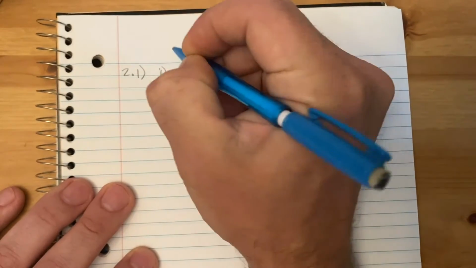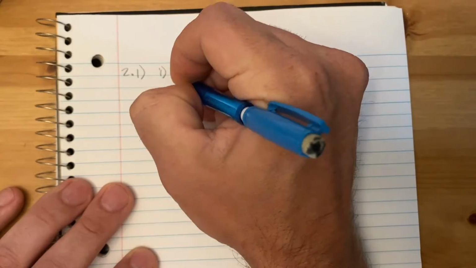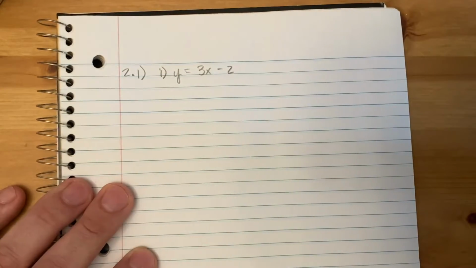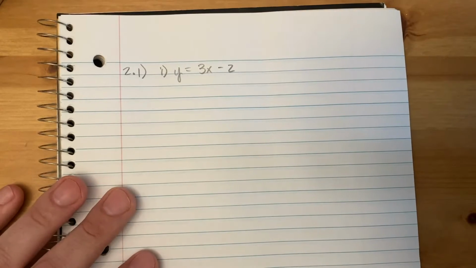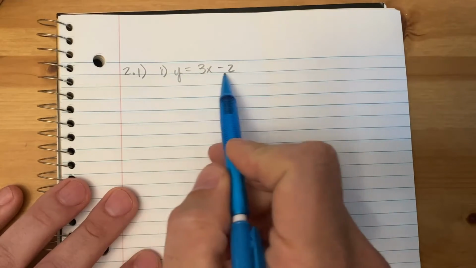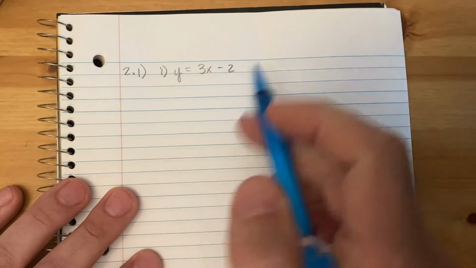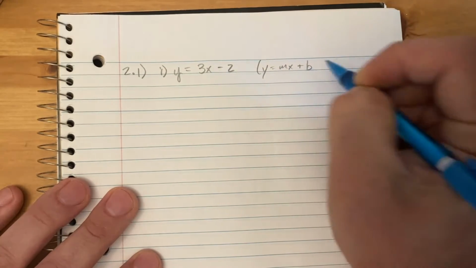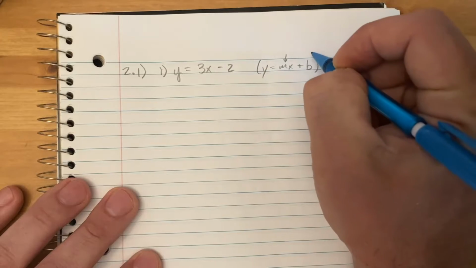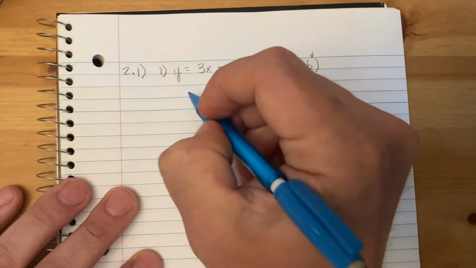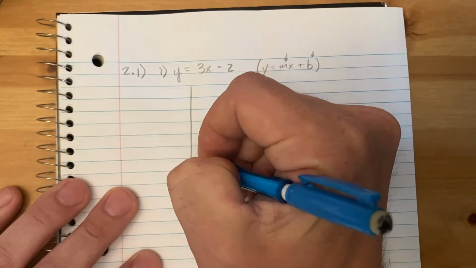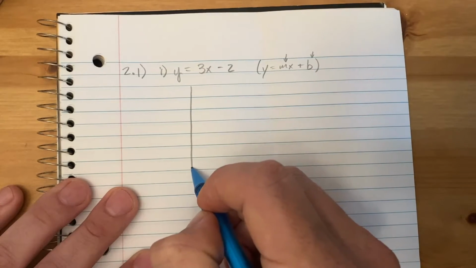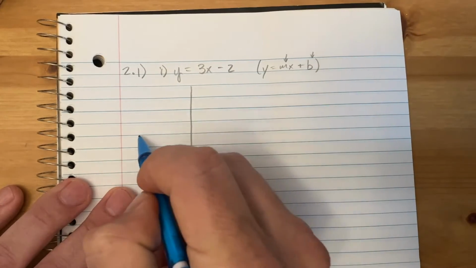Okay, so the first one is the function y equals 3x minus 2. And this one's pretty straightforward to graph because it's just the equation of a straight line, right? y equals mx plus b, where m is the slope and b is the y-intercept. So I don't even really have to plot any points, although I suppose I could if I really needed to.